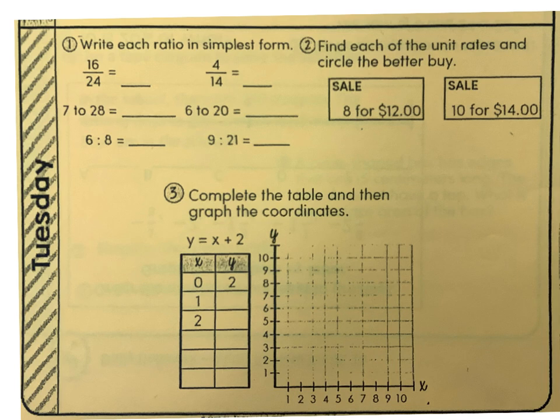So let's take a look at bell work today. We have a couple of ratios that we need to put in simplest form. Now, if you remember ratios, we can treat them just like fractions. And one of the best ways that we learned earlier this year to simplify a fraction is to do a cake. So we are going to use the cake today to simplify each of these ratios.